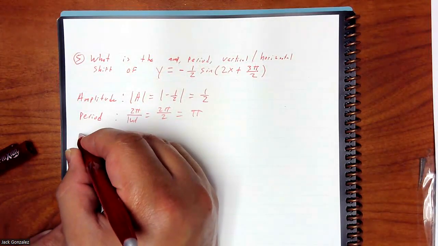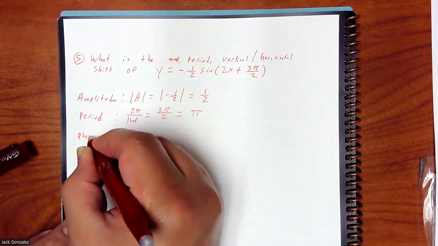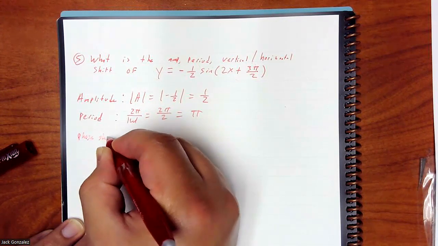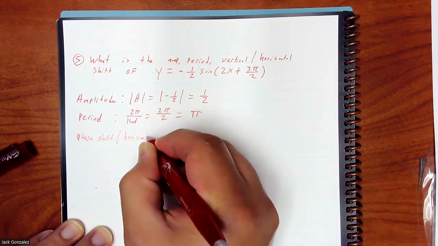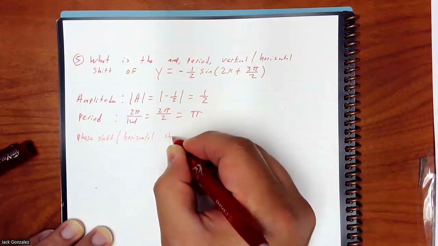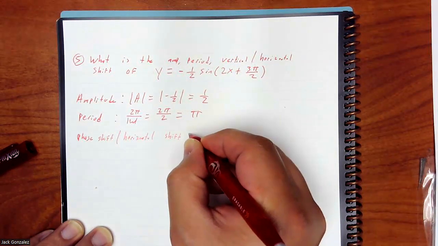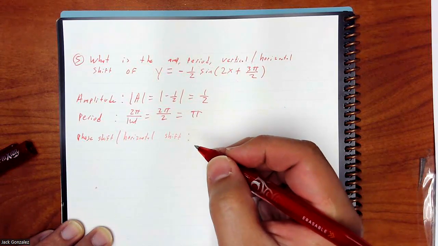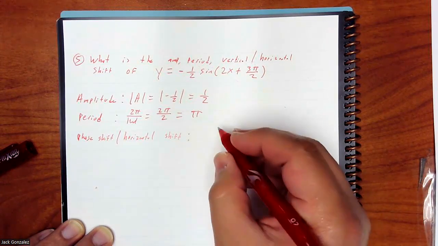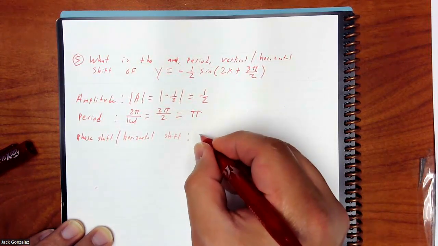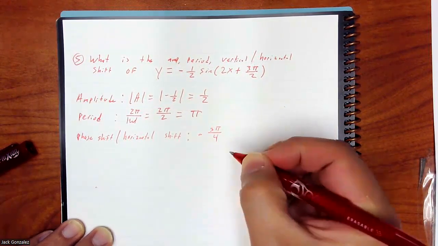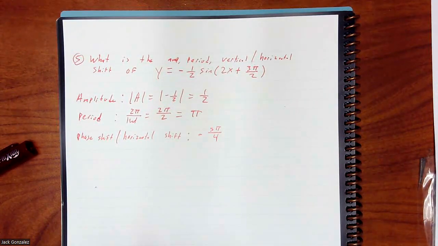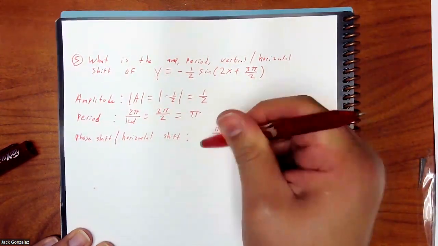Phase shift, or horizontal shift, is going to be negative 3 pi over 4. Let me write the formula.